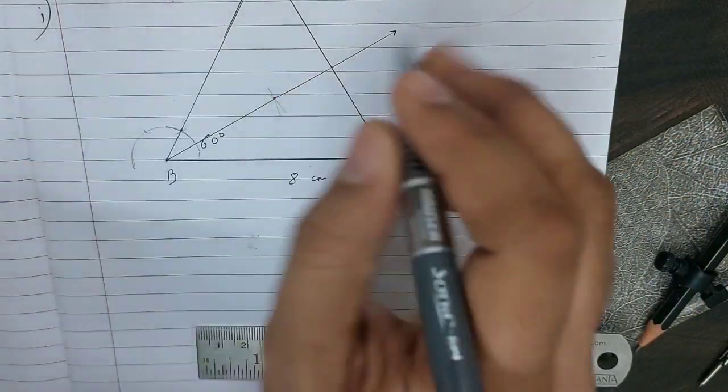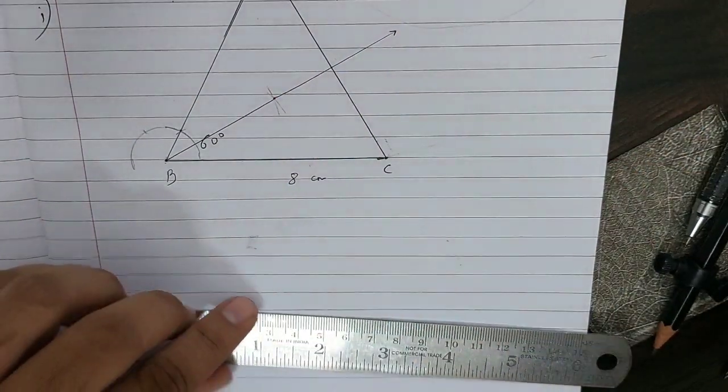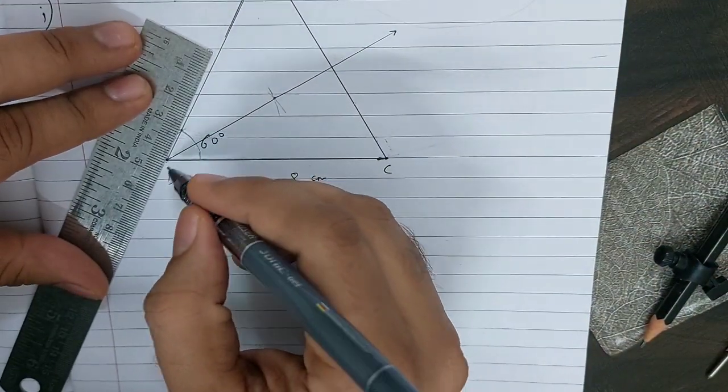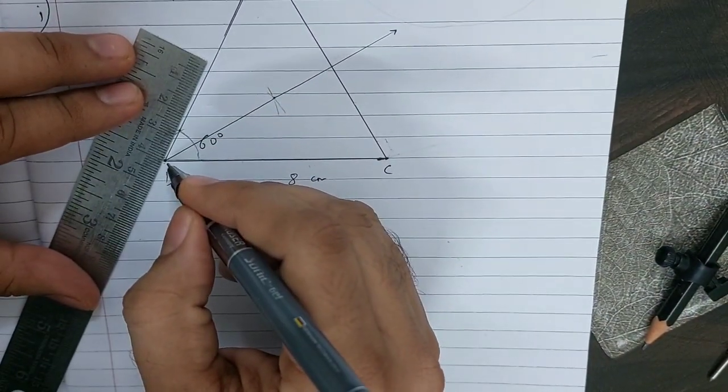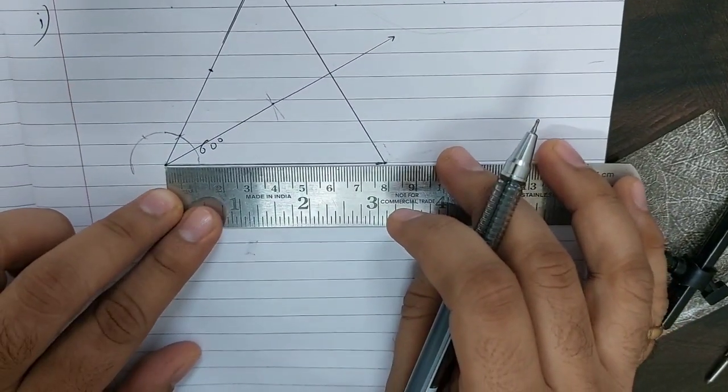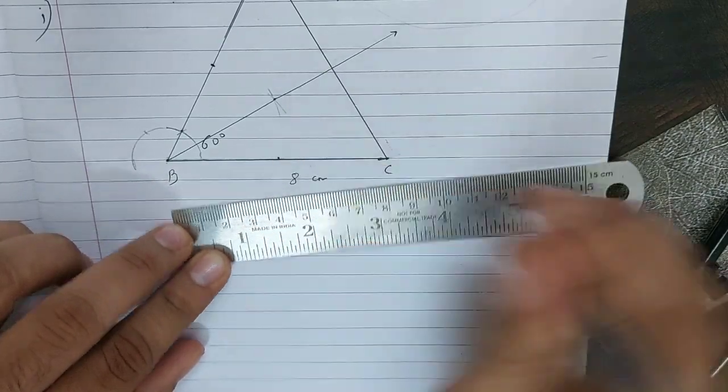Now Roman number 2 is this circle of 4 centimeters from point M. This is 8 centimeters and they want 4 centimeters, so it'll be around here, even here. 4 centimeters is out here. We can use a compass also to find the midpoint.